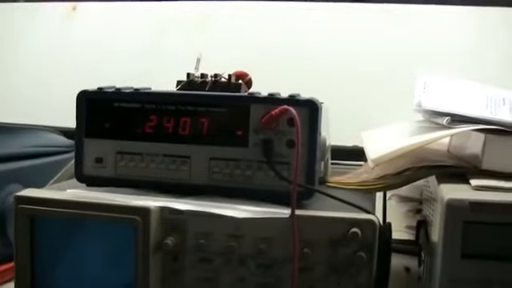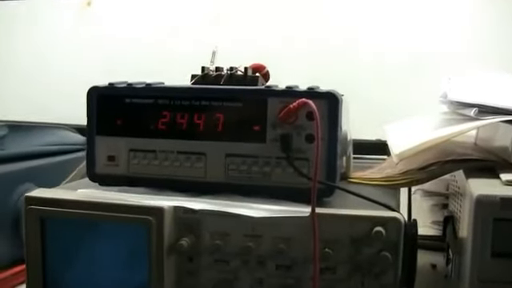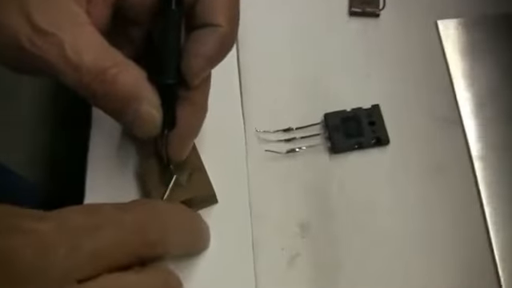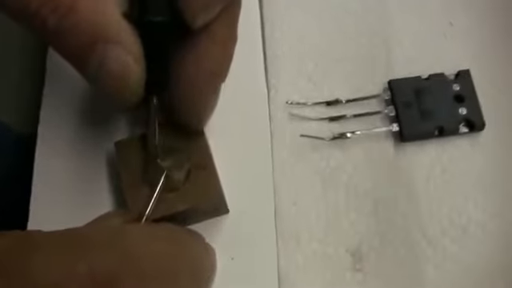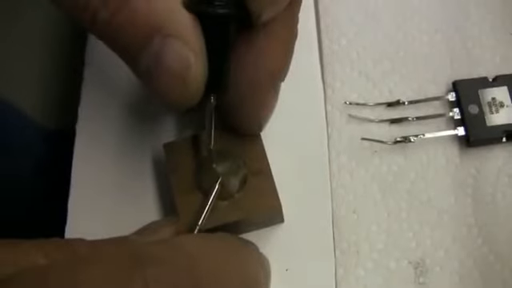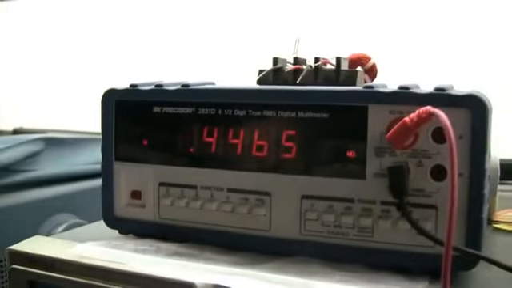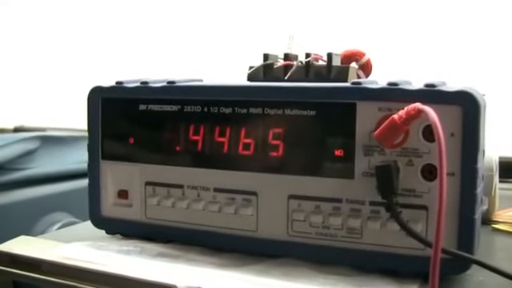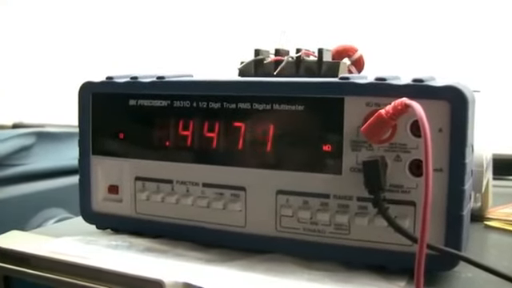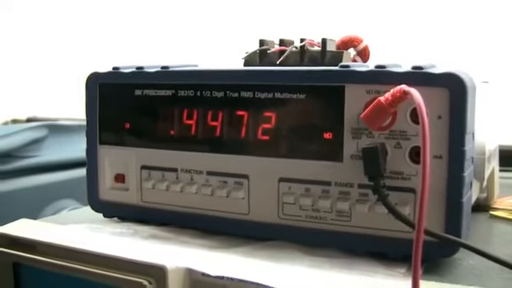And how many ohms is that? 0.2443 kiloohms. See, if we measure around like this one here, see up there, it's totally different. 0.4469 kiloohms.